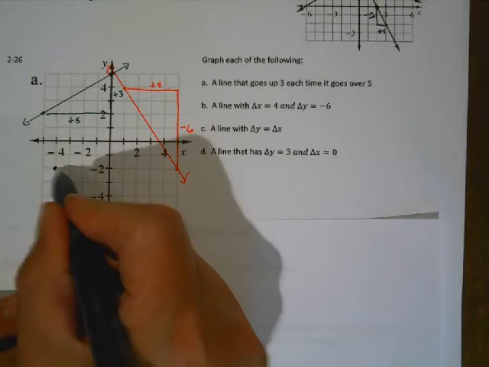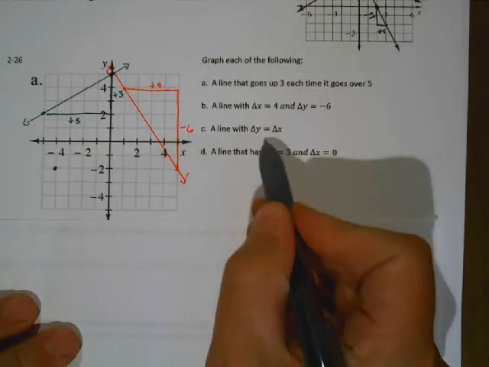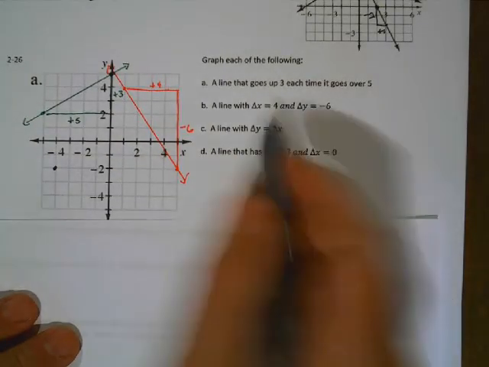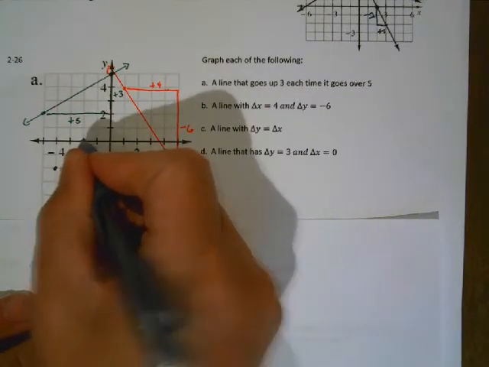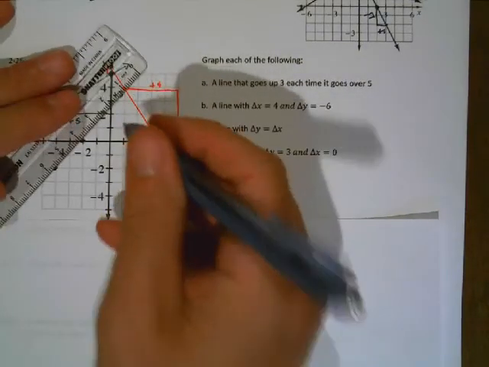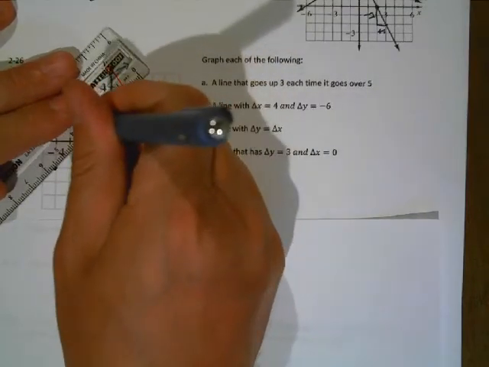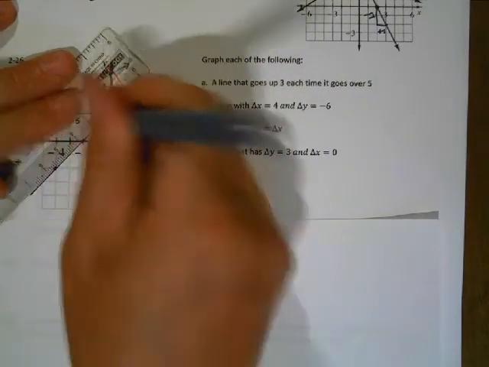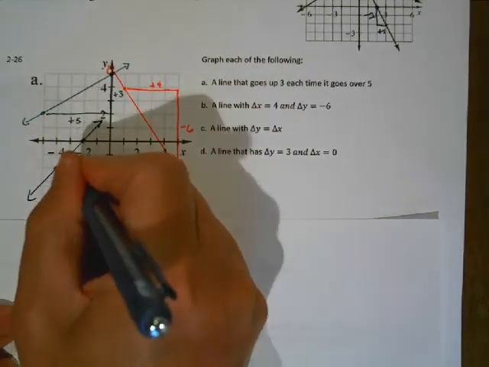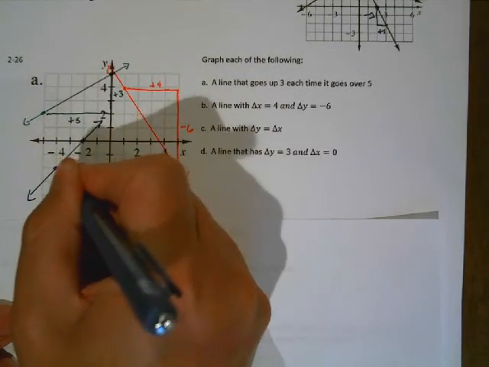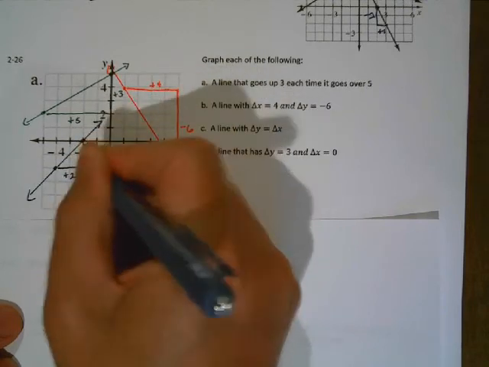If the change in x is 2, this one says the change in y has to be the same thing. So I'm going to go 2, 2, and this would be our line for that one, because in this instance, my change in x was plus 2, and that made my change in y plus 2.